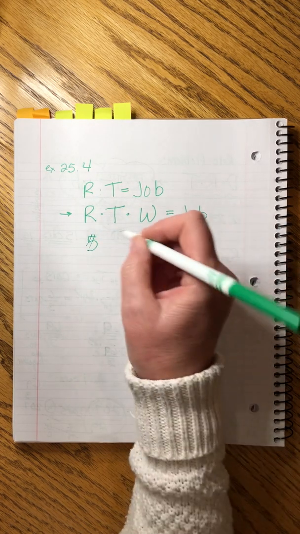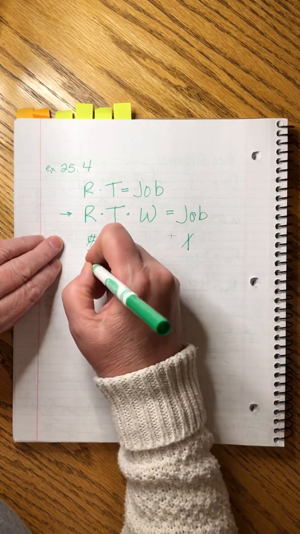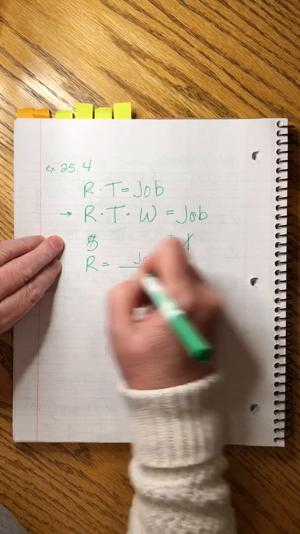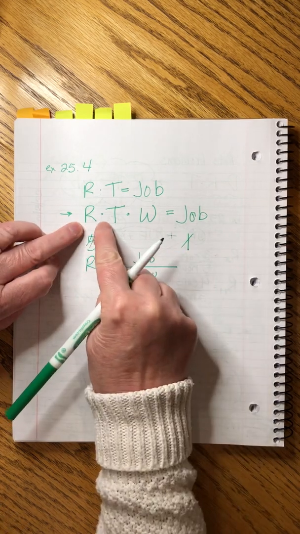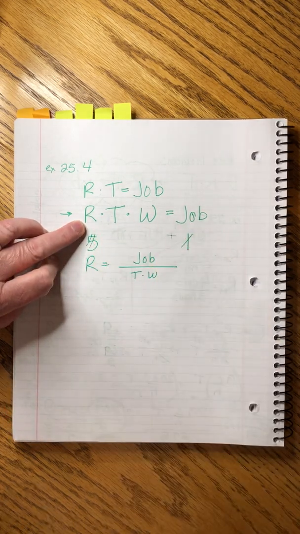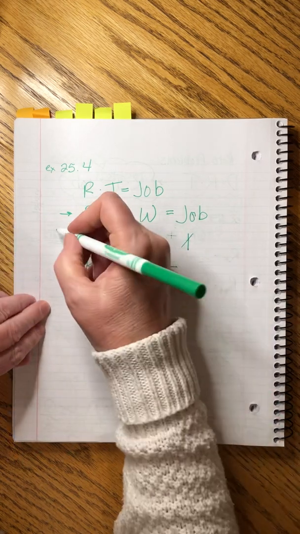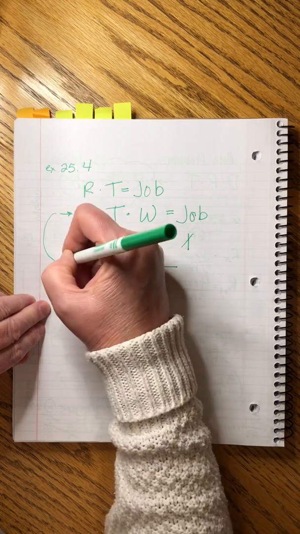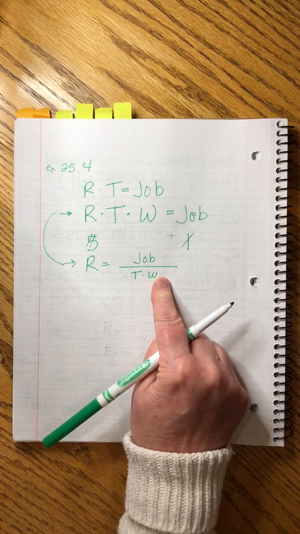Let me approach that differently. Here's our formula. We want to find the rate of these guys. The rate we can find as being equal to the job divided by T times W. We basically can solve this as an abstract equation by dividing by T and W, and we get this, right? So this is just that rearranged. Now we can find the rate of these guys.